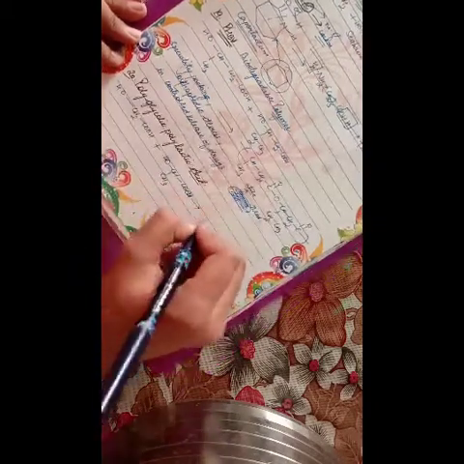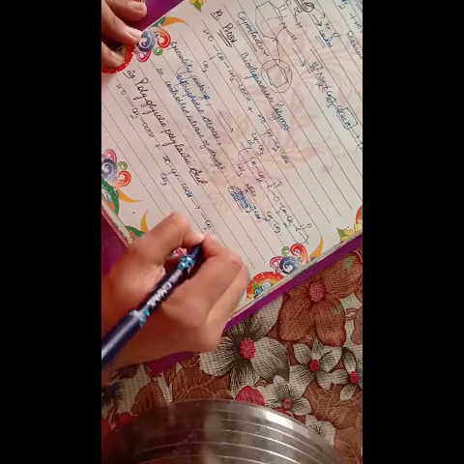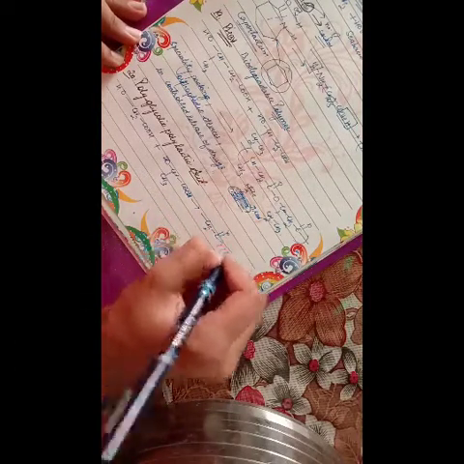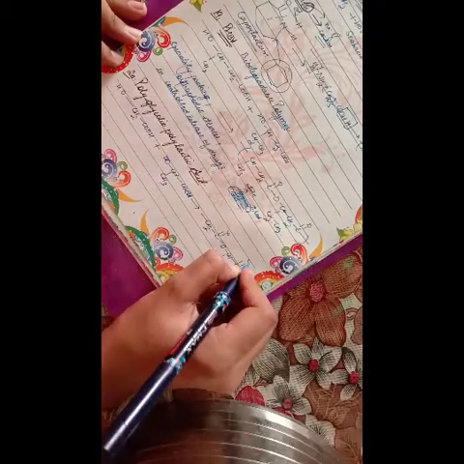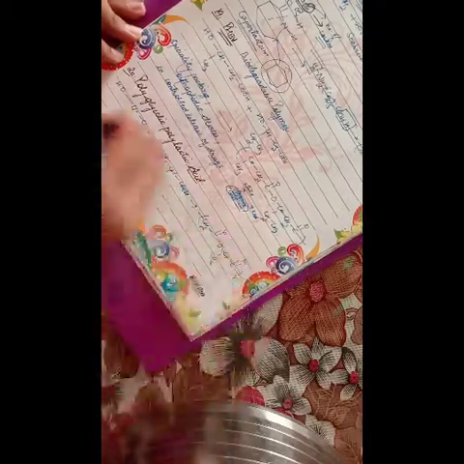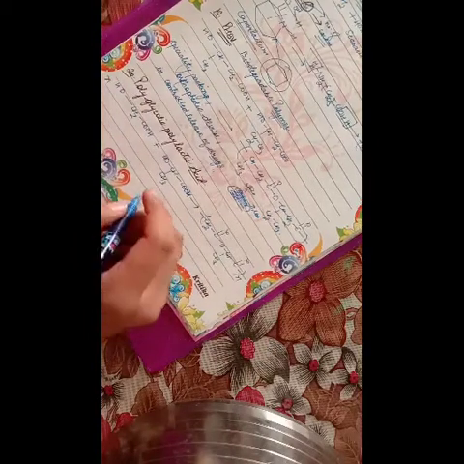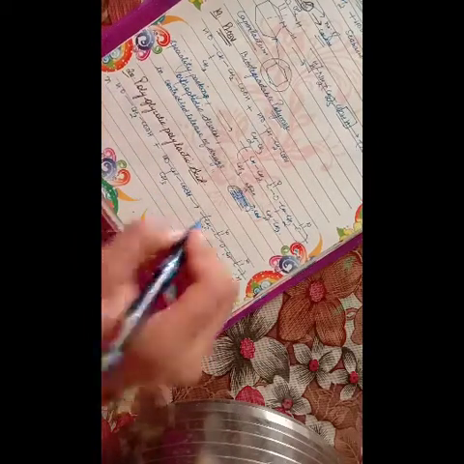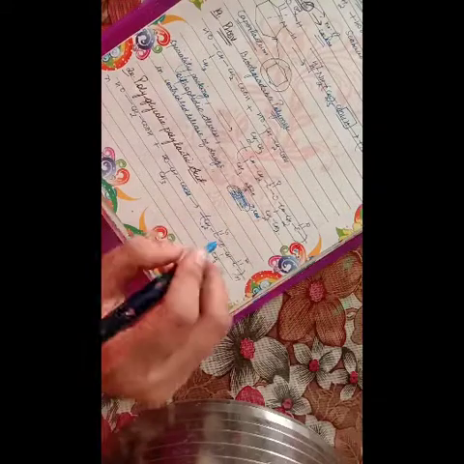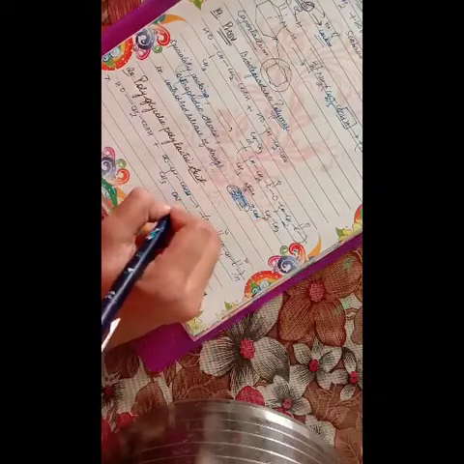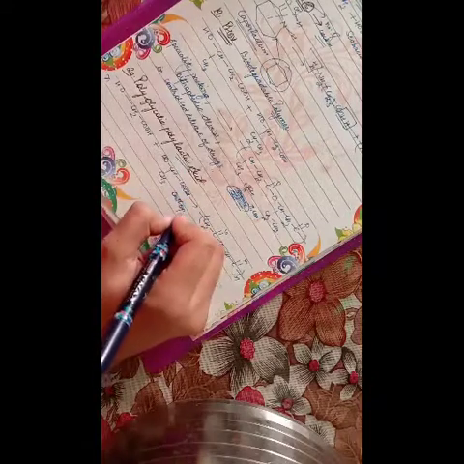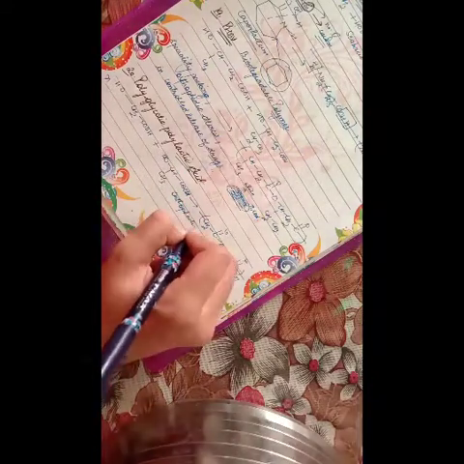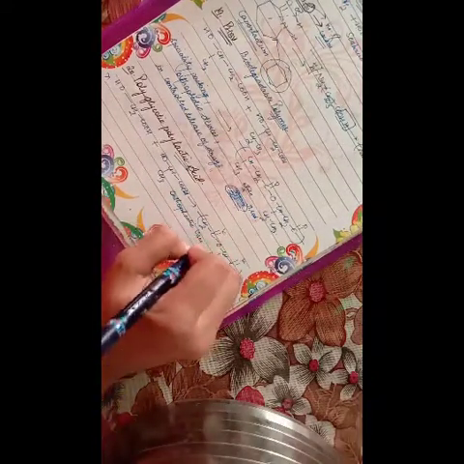Again it will release water. Same polymerization reaction, giving rise to a polymer. It is also a biodegradable polymer and it has orthopedic uses. It is given in the NCERT. You can check it.